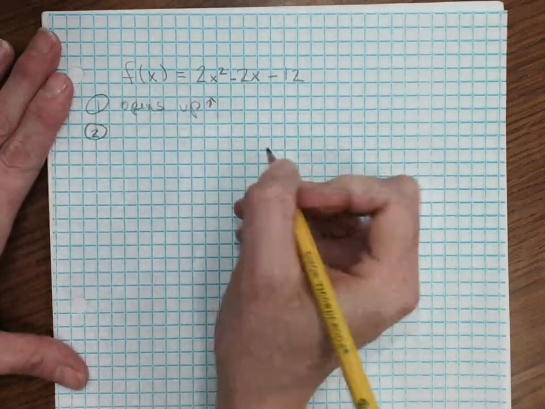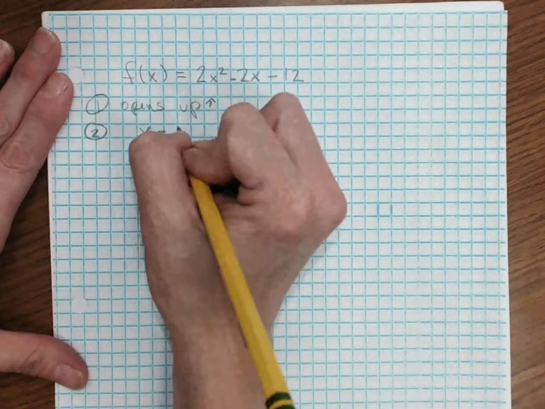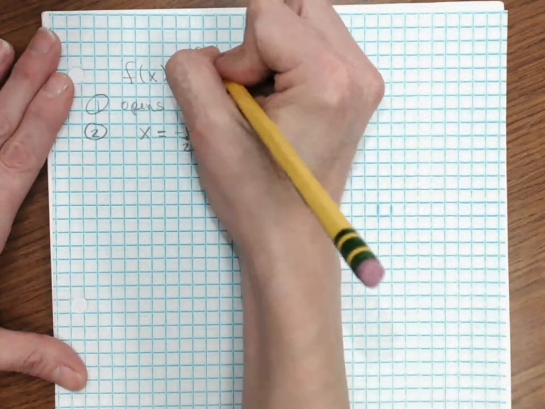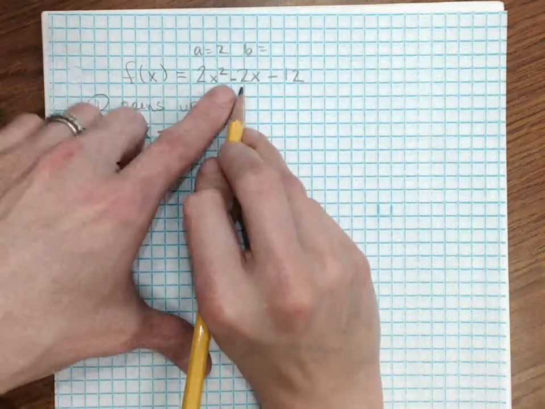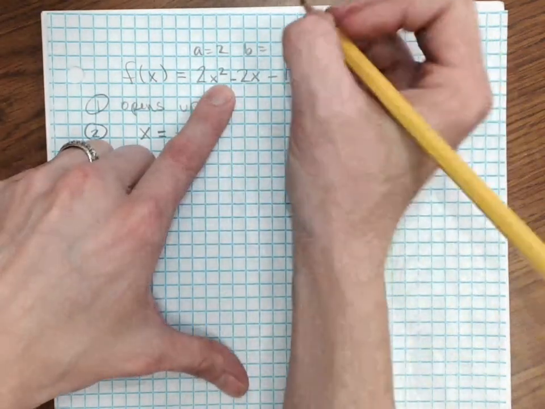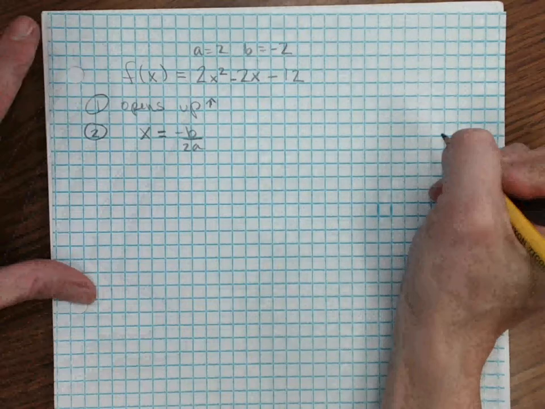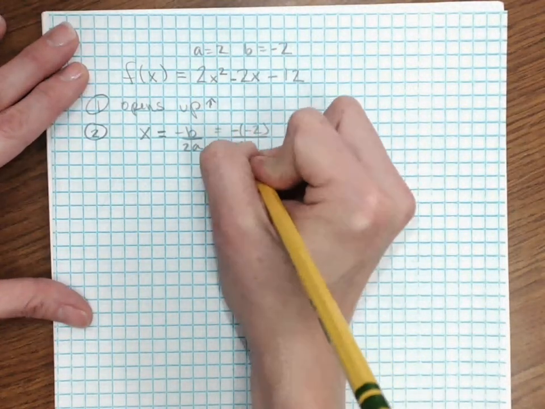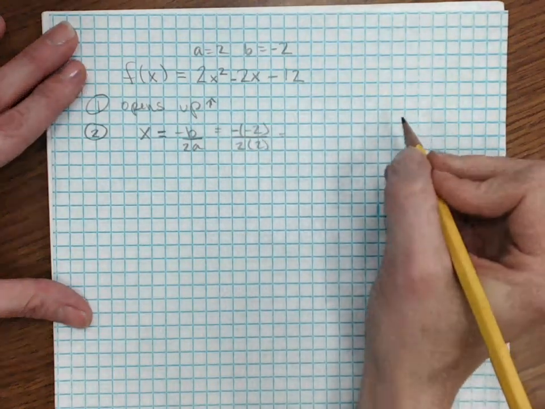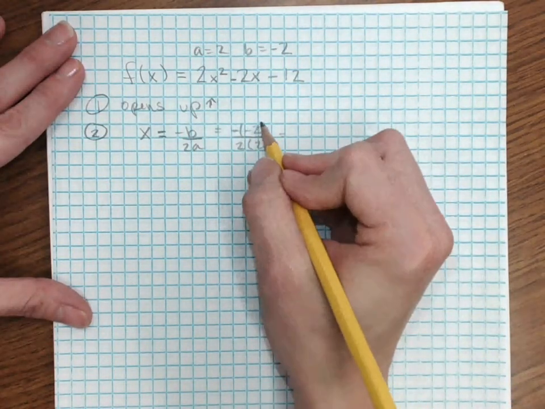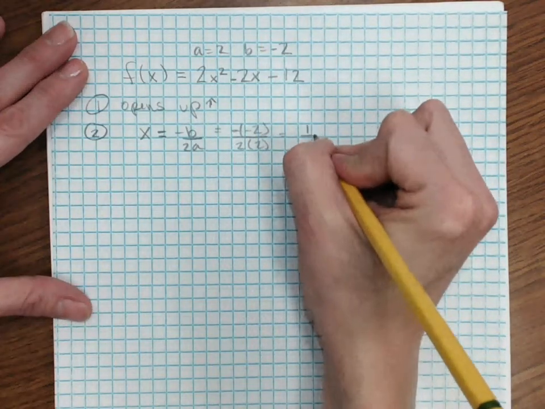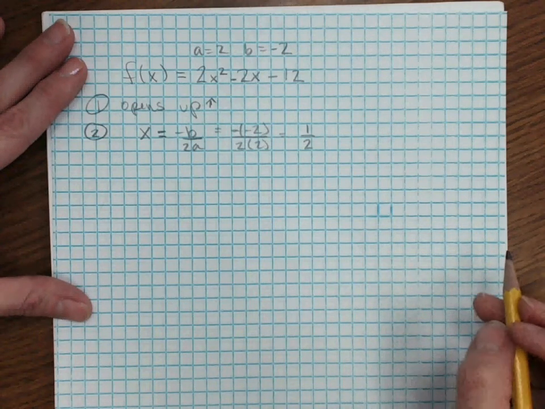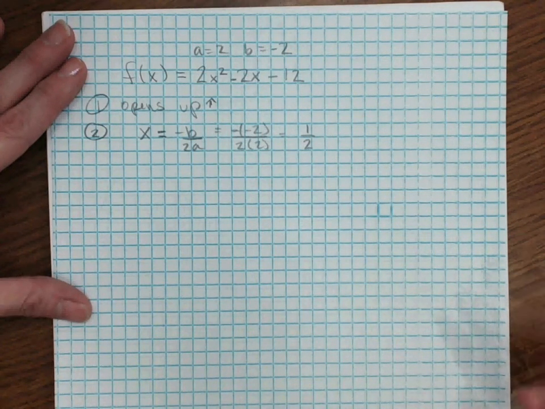The next thing I'm going to look at is my axis of symmetry. Remember, x is equal to negative b over 2a. So for this, my a is 2, and my b is, remember that negative belongs to that number that's out in front of it, so it's a negative 2. So I've got a negative, negative 2, all over 2 times 2. There's a lot of 2's. That becomes a positive, and one of my 2's cancels, so I have a 1/2. Oh, darn it. Another one with not nice intercepts, or not nice axis of symmetry. But that's okay, because we know how to deal with this.